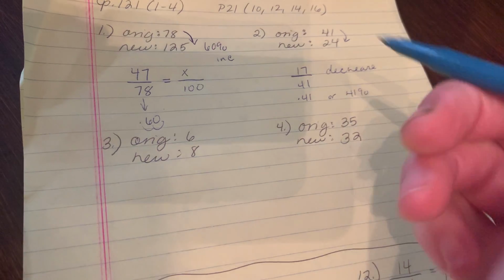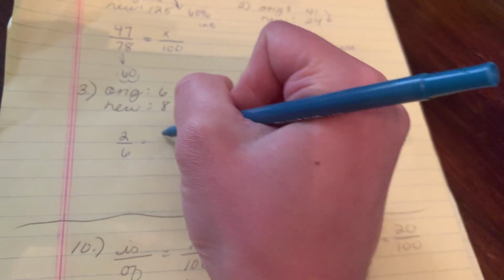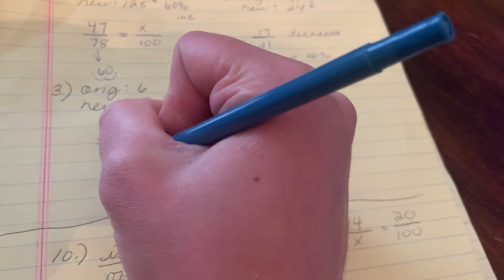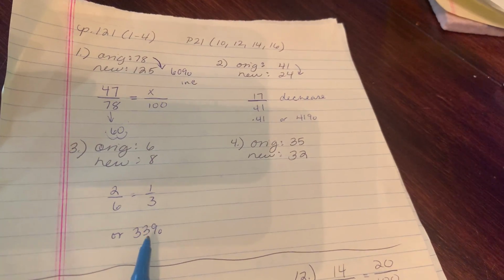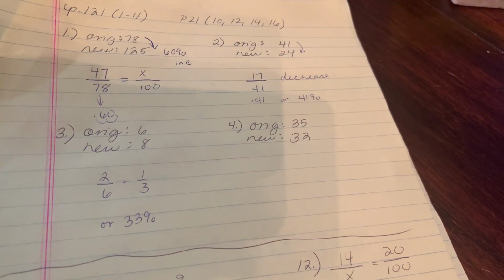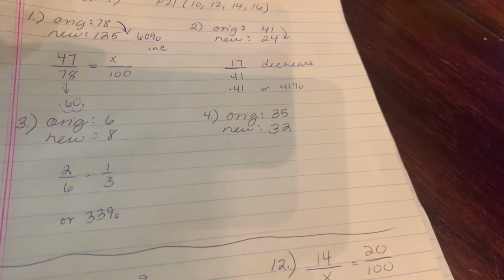Here, your original was 6, you went to 8, so you went up 2 over the original, and that's about a third, or about 33.3%. Now, I'm not sure what the textbook asked. If the textbook asked for the nearest whole number, this is what you would do. If it asked for the nearest tenth, you'd say 33.3. If it asked for the nearest hundredth, you'd say 33.33.